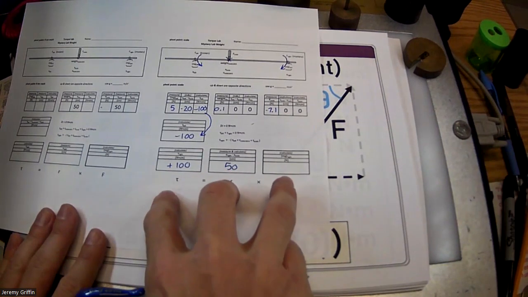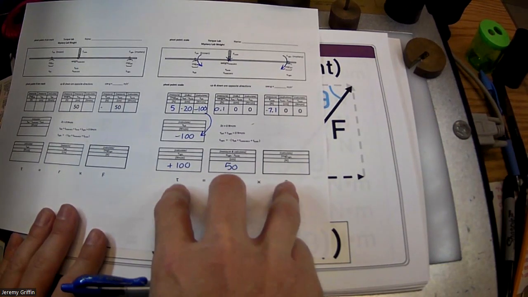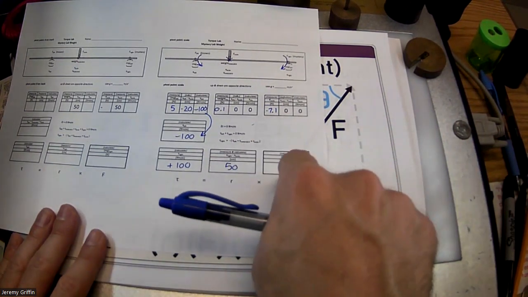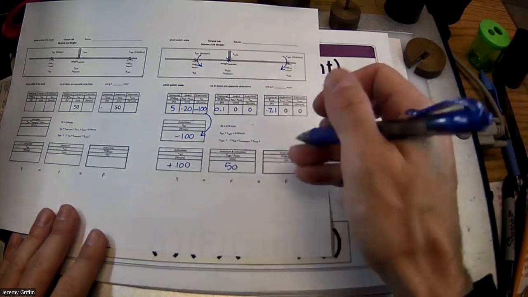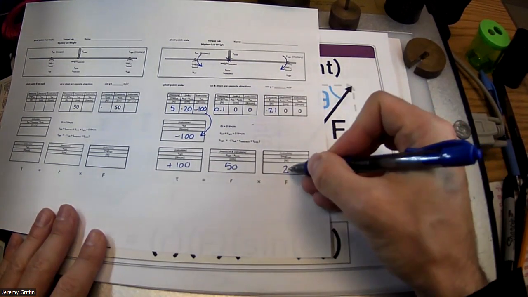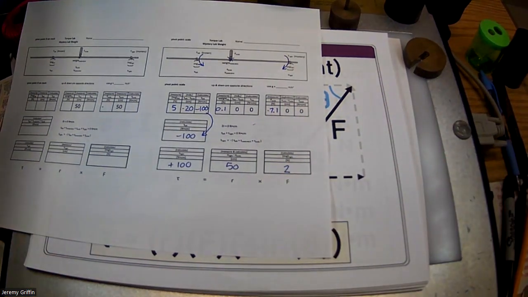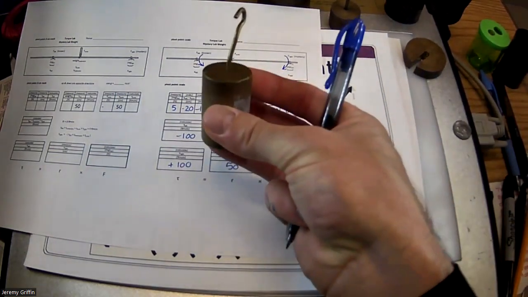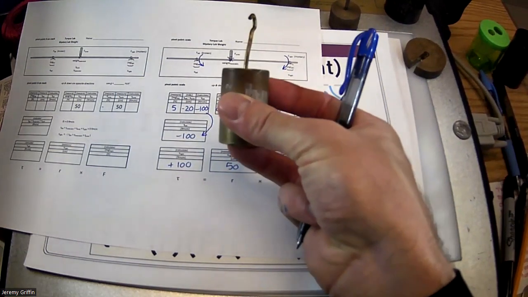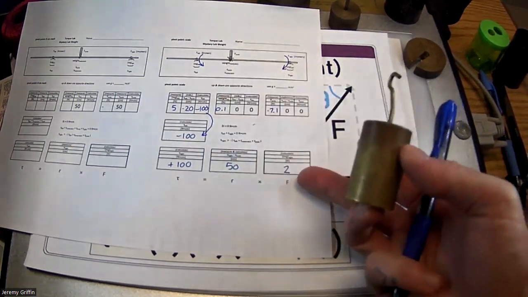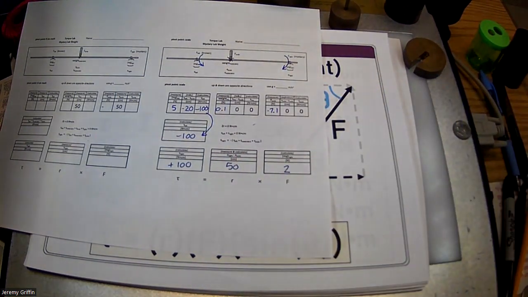And if torque is equal to R cross F, then guys, 50 times what is equal to 100? 2. And the unit is newtons. So it should be a 2 Newton weight. Is that true? Let me clip it off here and flash this in front of the video. It's this guy right here, it's 200 grams. Does that weigh 2 newtons? Yeah, sure does. So we got it right.